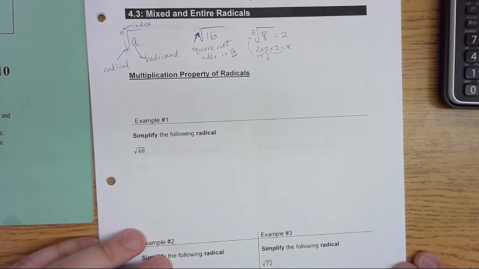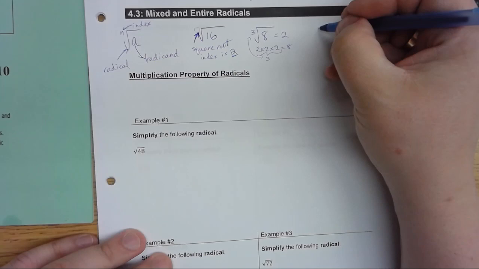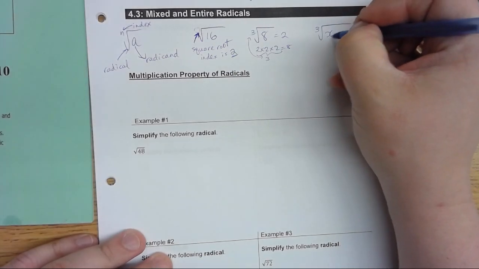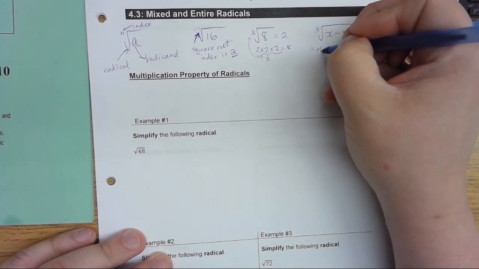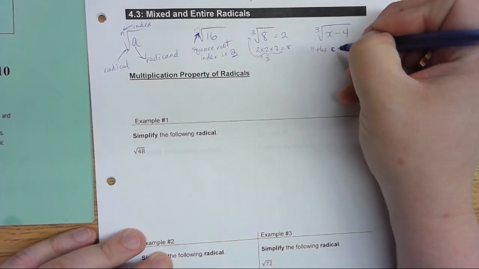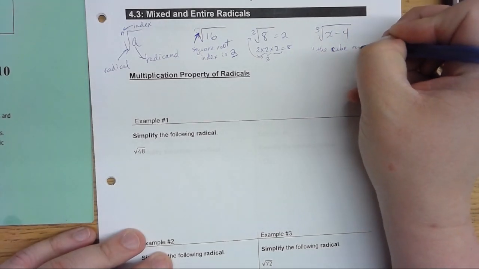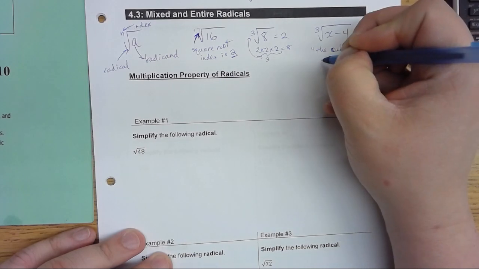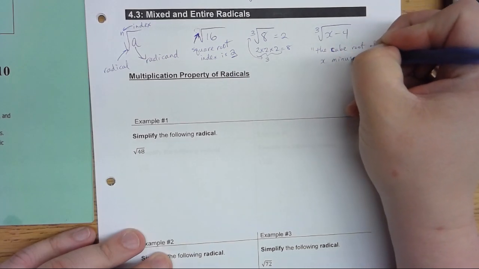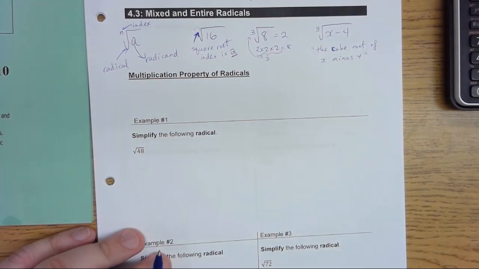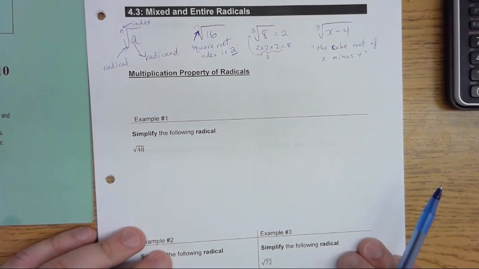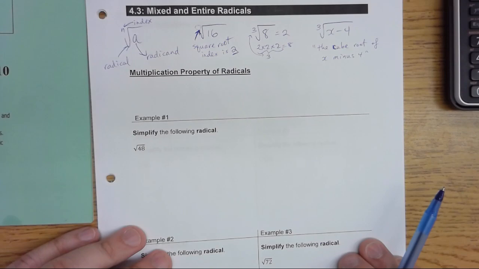And if you say something like, for example, the cube root of x minus 4, you would say then, in words, this would be the cube root of x minus 4. And that's how you say it. This I would say as the square root. So there's just a quick basic breakdown of radicals in case you kind of forgot how they work.